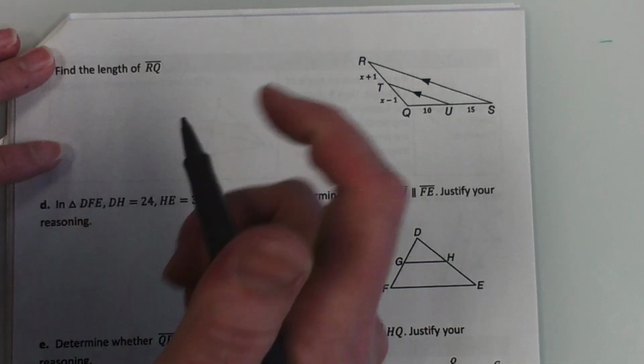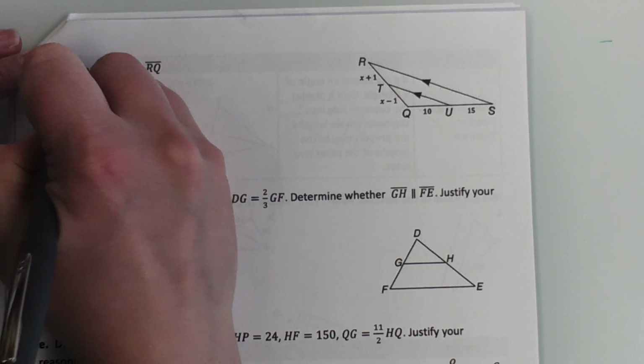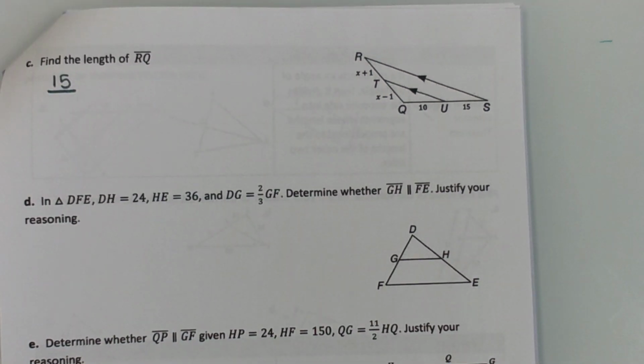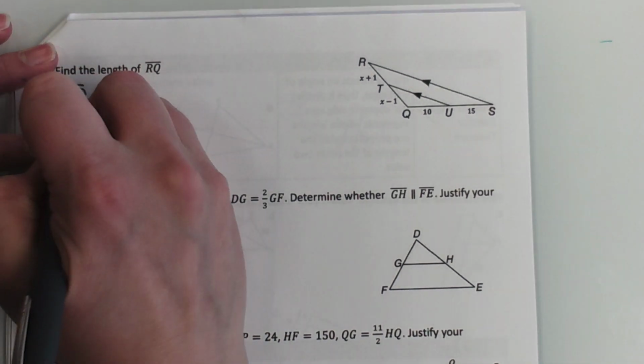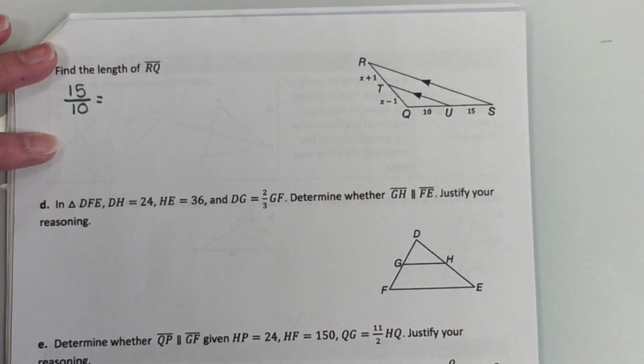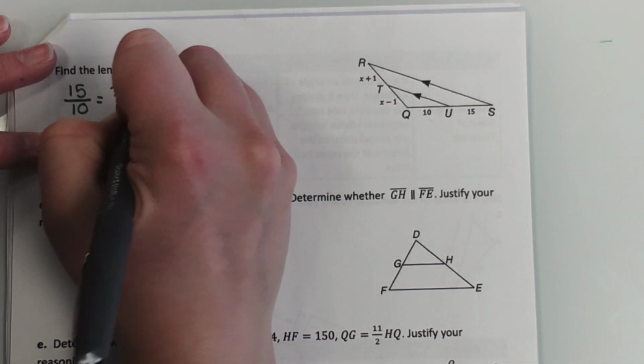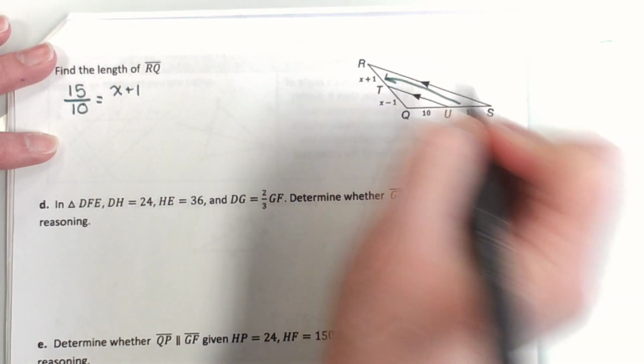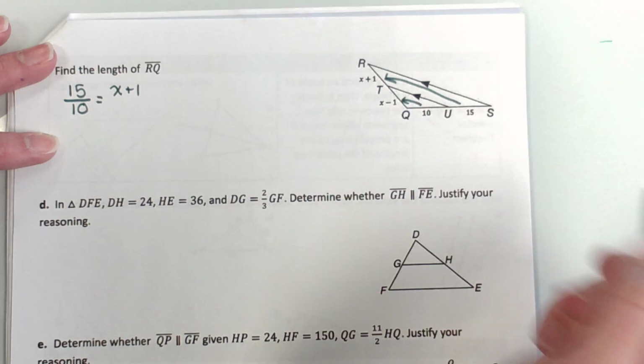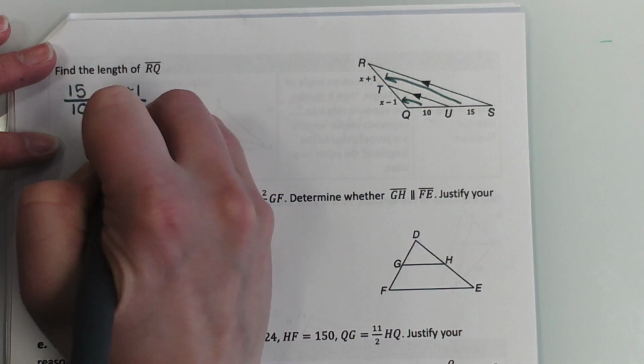15. Sure. 15 would go over the top of what? 10 by the theorem, technically. If you put it over x plus 1, it would have been fine. What goes on the top of the next fraction if we do 15 over 10, though? x plus 1, because the 15 comes from the same area as the x plus 1, the 10 from the x minus 1. So x minus 1 goes here.